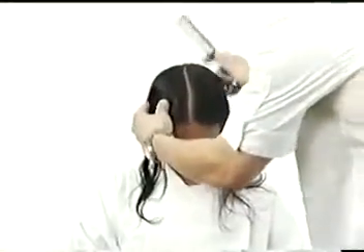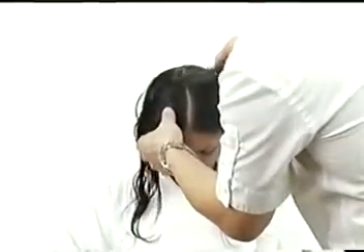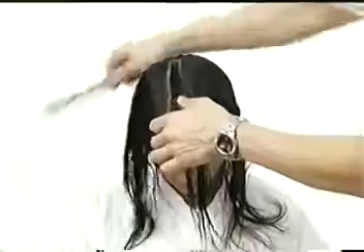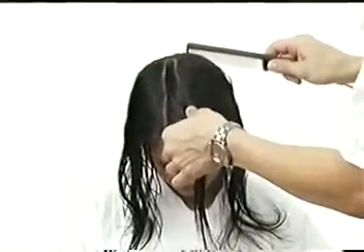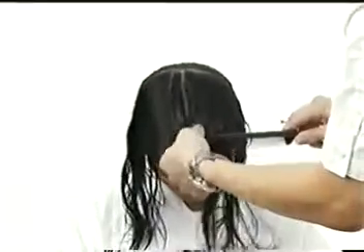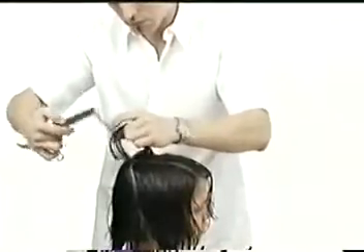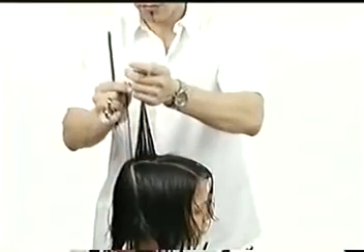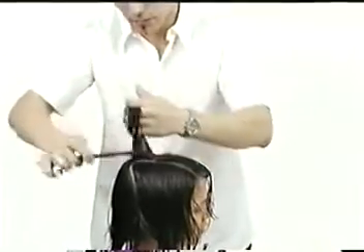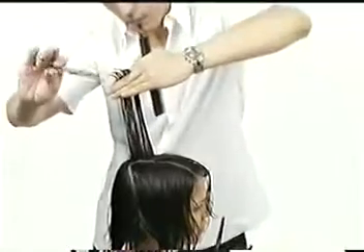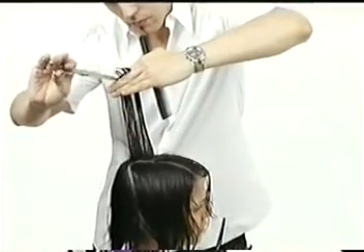A profile section is taken approximately ½ inch wide, from the crown to the front hairline. With the head upright, the section is combed to 90 degrees, and using the pre-existing guide to length at the crown, the hair is point cut at an angle from short to long.